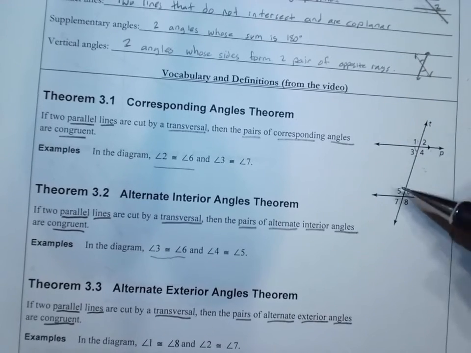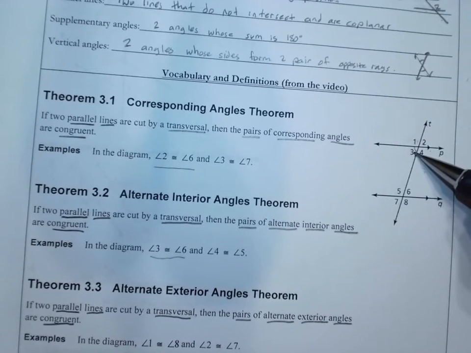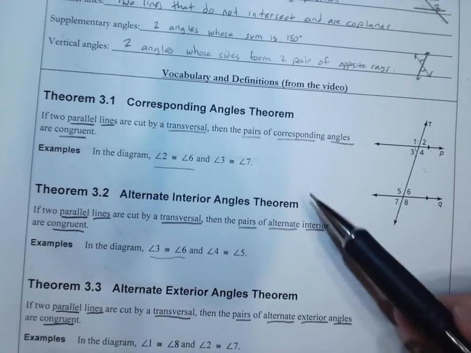So if 1 and 5 are the same, and 1 and 3 add up to 180, wouldn't it make sense we could substitute in angle 5 and say 3 and 5 add up to 180? That's how we got the consecutive interior angles theorem. And in fact, we could prove each of these.